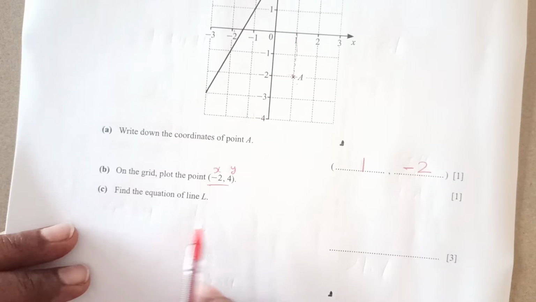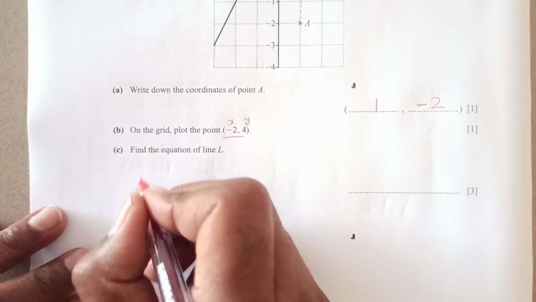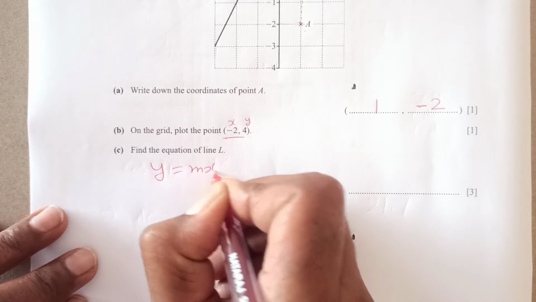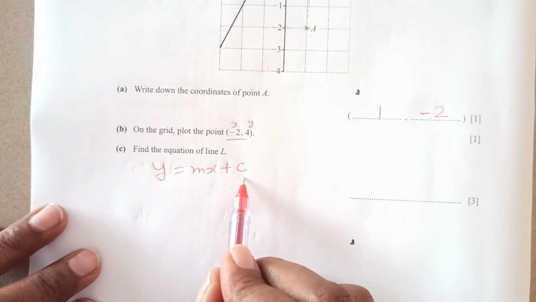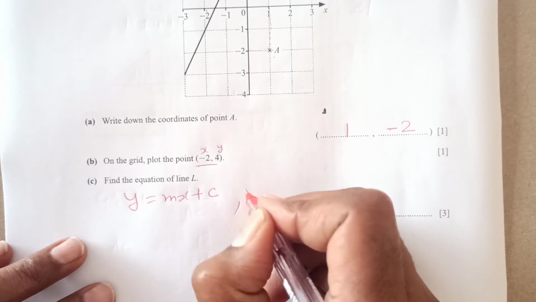Now find the equation of line L. Because this is a straight line, the equation of the line is y = mx + c. c is the y-intercept and m is the gradient. What is m?